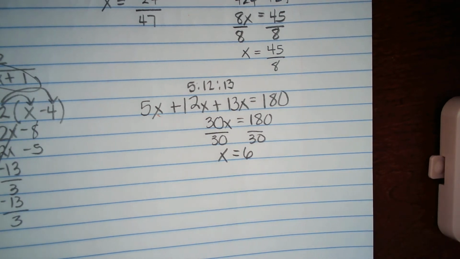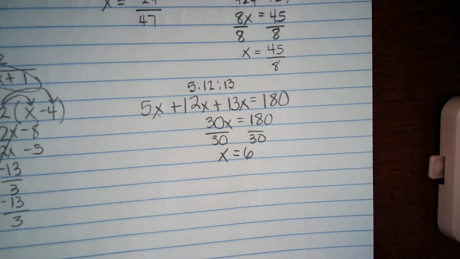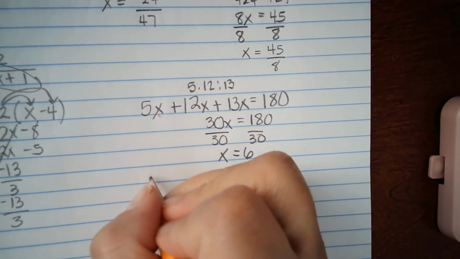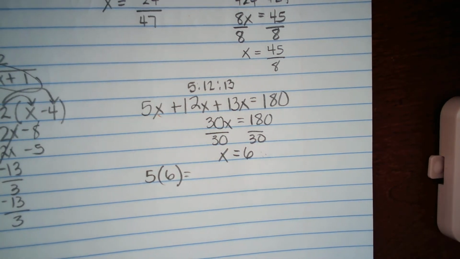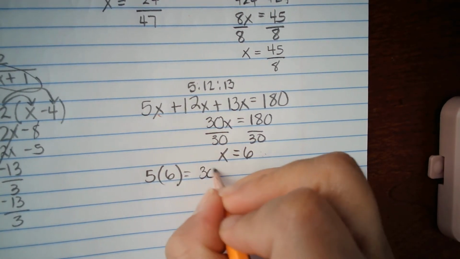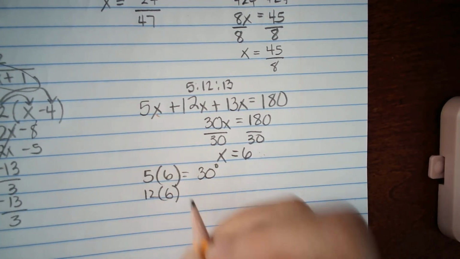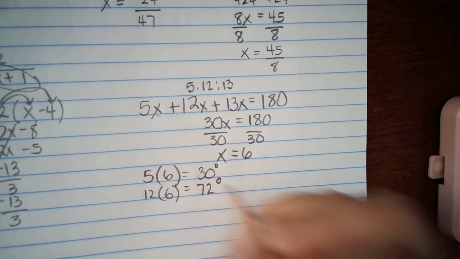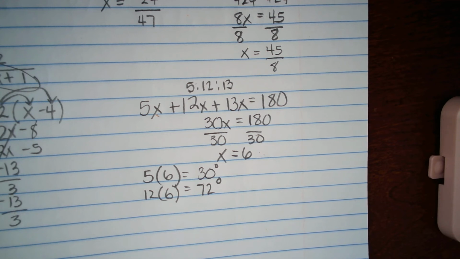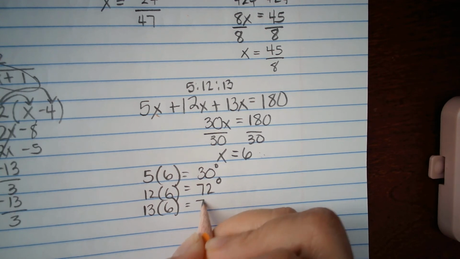But don't forget the question says find the measure of each. This is sort of like saying I found the scale of each, but we need to know the measure of each. We've got to plug it in. 5 times 6 is one of those angle measures, and that's 30. That means 30 degrees is one of those angles. 12 times 6 is 72. 13 times 6 is 78.